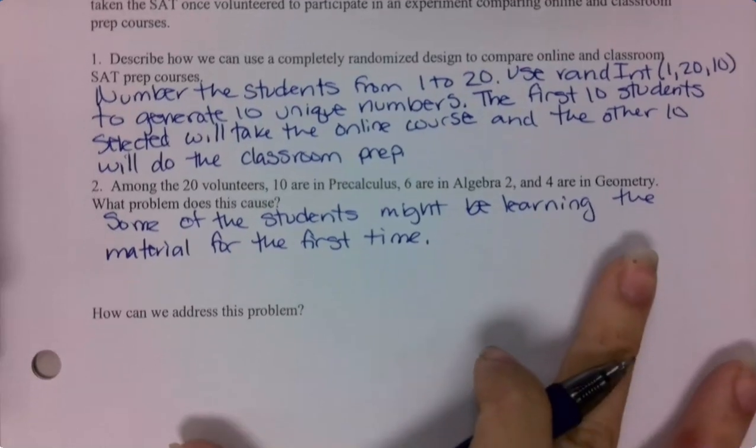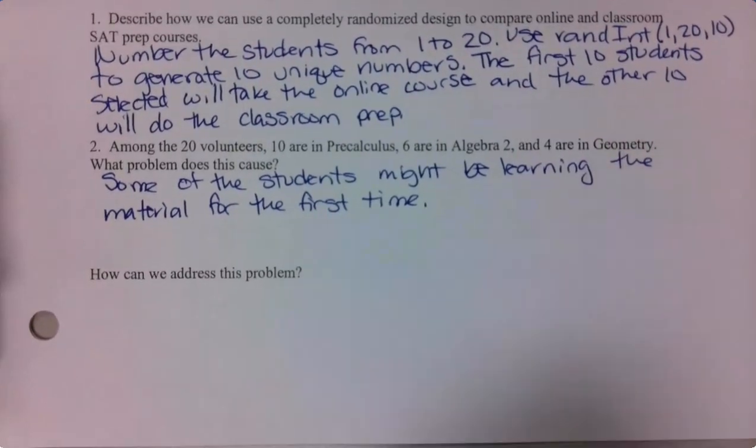Okay, so how can I fix this problem? Yeah, so I could break them up into blocks for pre-calculus, algebra 2, and geometry. So I can compare all the geometry kids together, all the algebra 2 kids together, and all the pre-calculus kids together, because they're kind of alike.